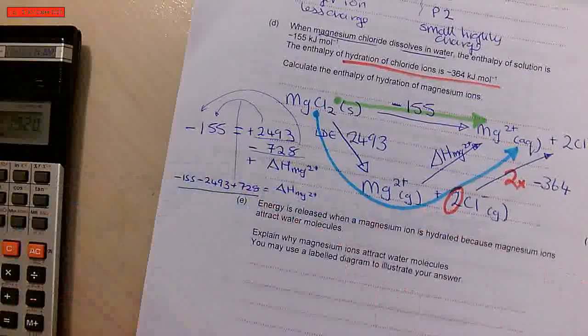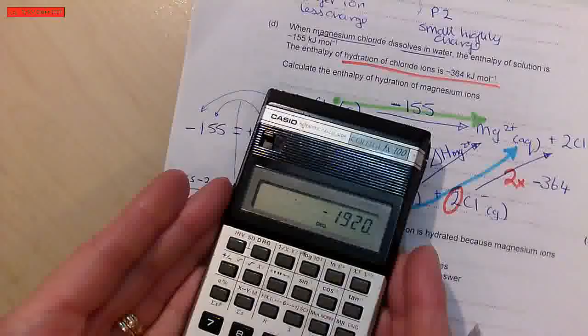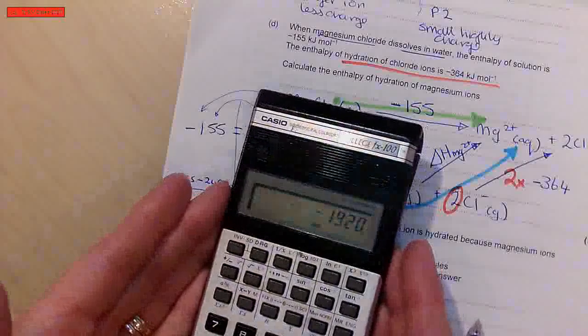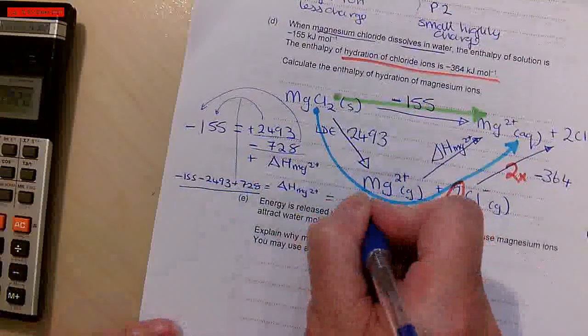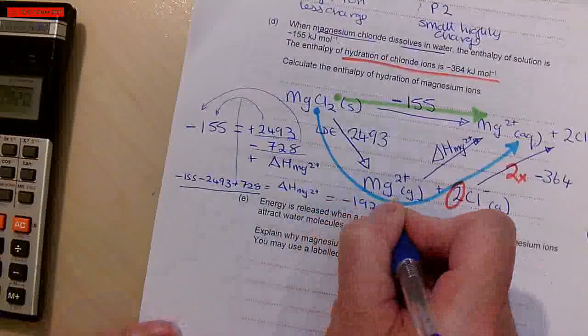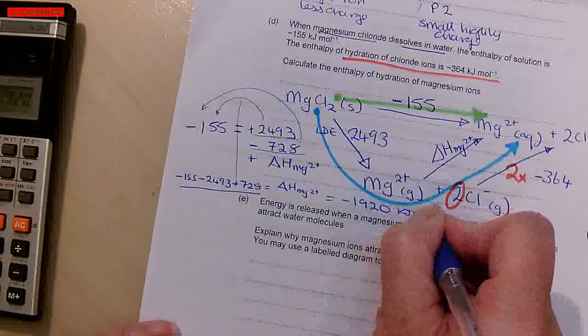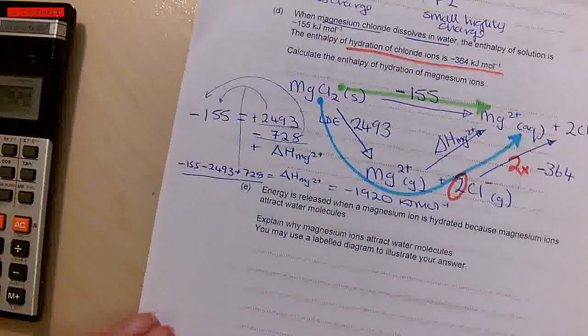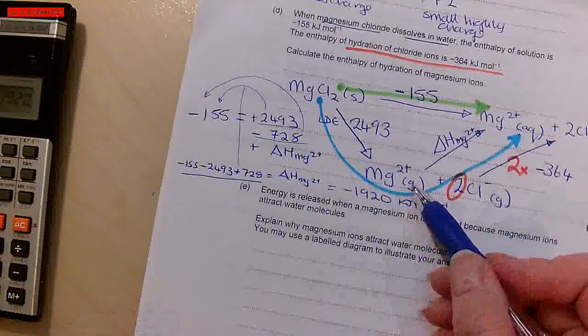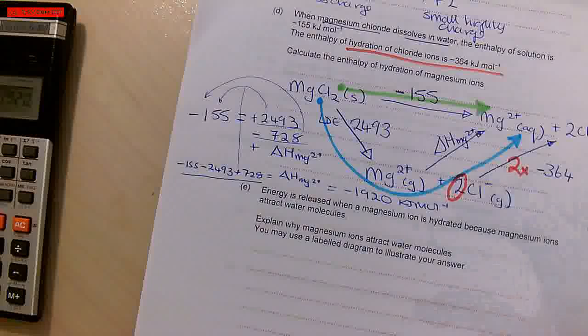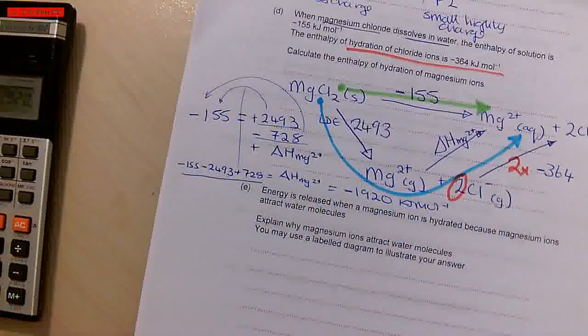I've simplified that, done the calculation, and my calculator says it's minus 1920. So that equals minus 1920 kilojoules per mole. Does that sound right? I'm taking gaseous ions and hydrating them. They're highly charged, the water molecules will be attracted to them, it's an exothermic process, so I should expect a negative enthalpy.